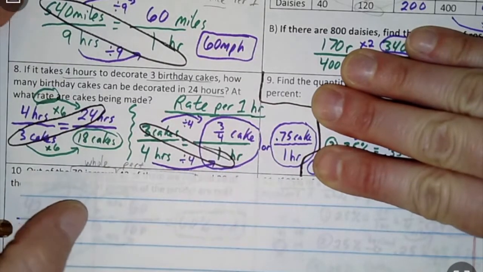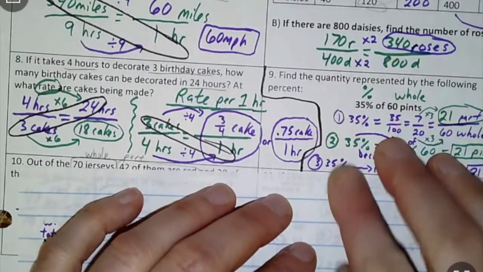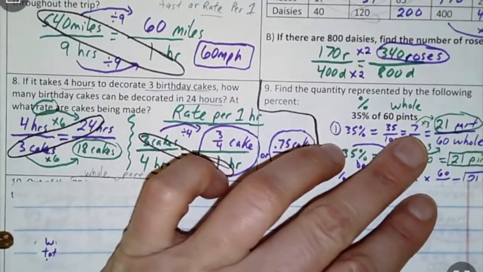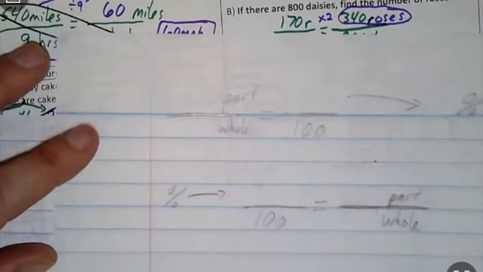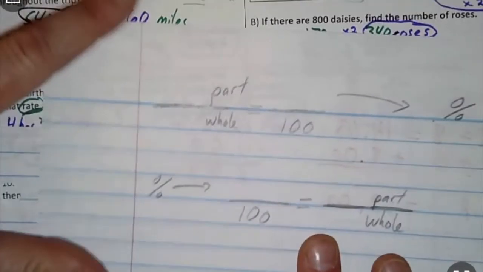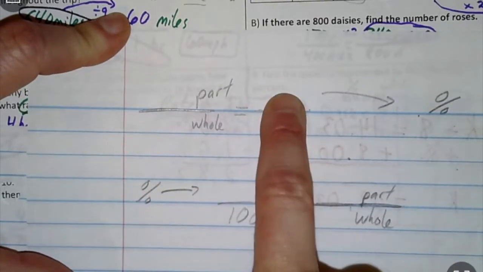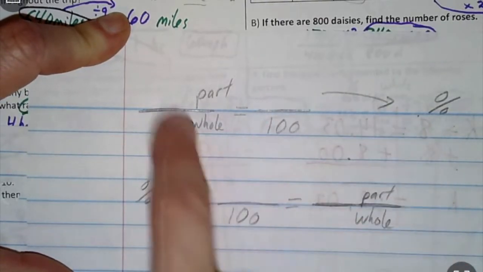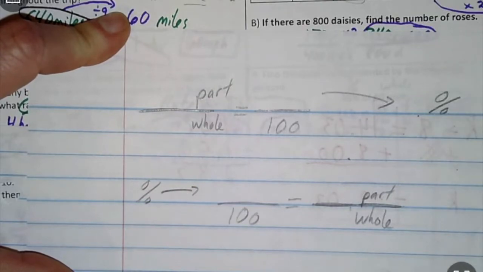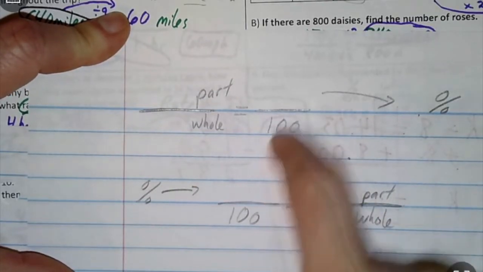The last 3 questions go with percents. So what do we learn about percents this year? We learned with percents that there is always going to be a part and a whole and a number out of 100. Whatever that number is, your percent. So they're always going to give you 2 of the 3 and you're finding the third one. And you always know it's out of 100 because a percent's out of 100.